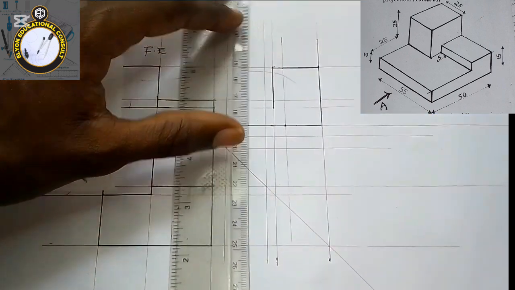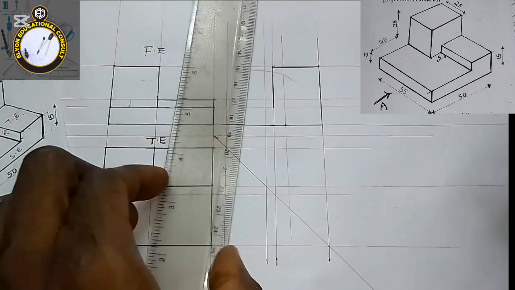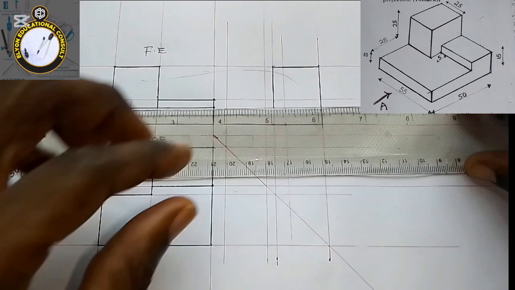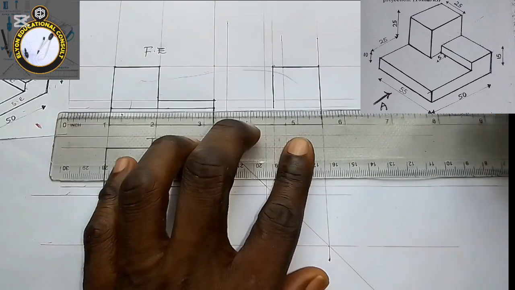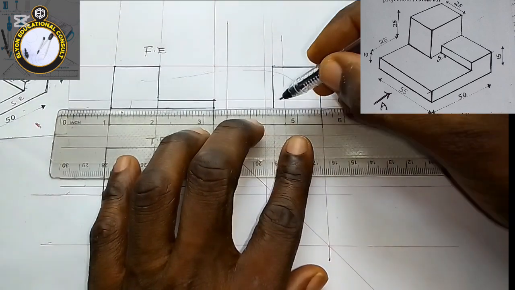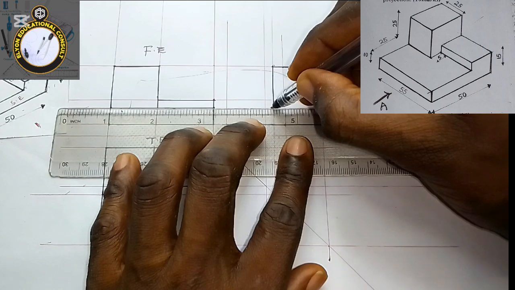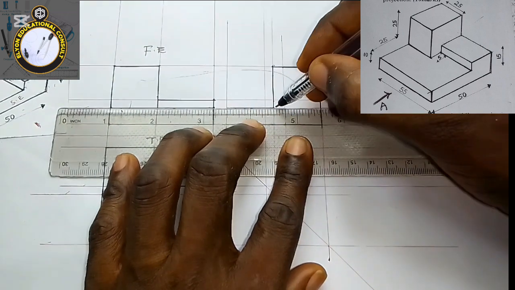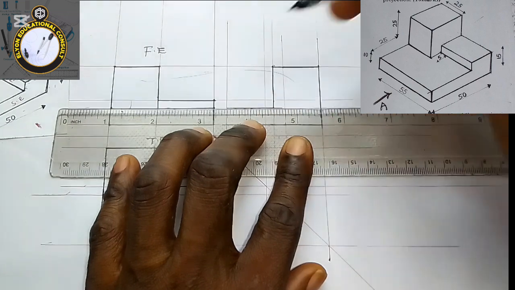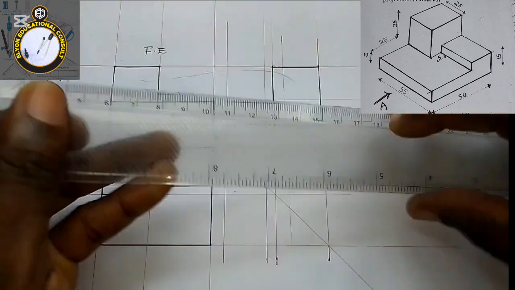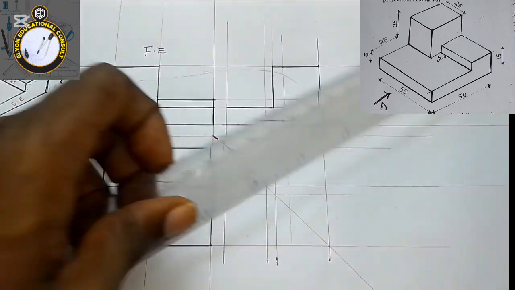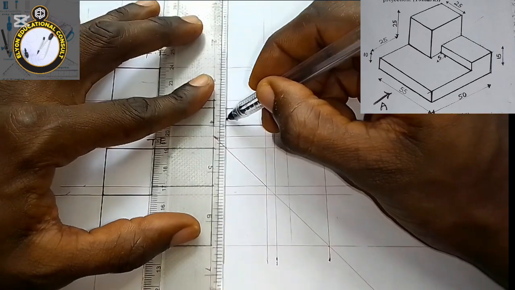Then the whole of this part now. Take it out like this. So we take this out now.